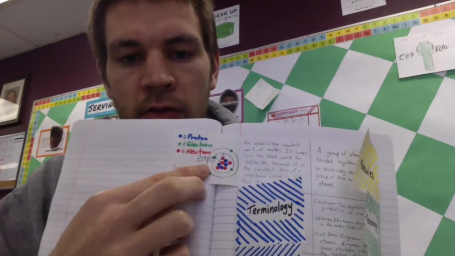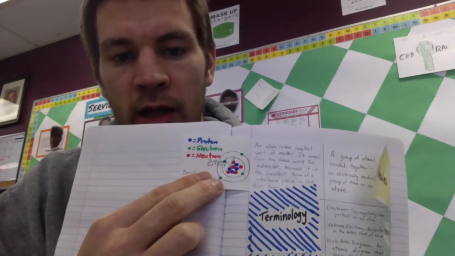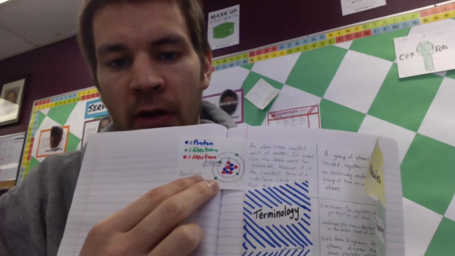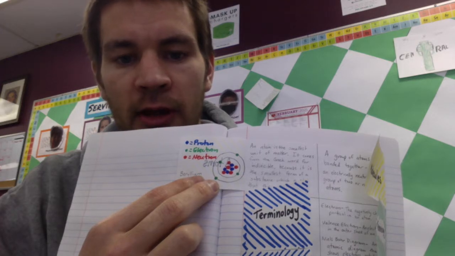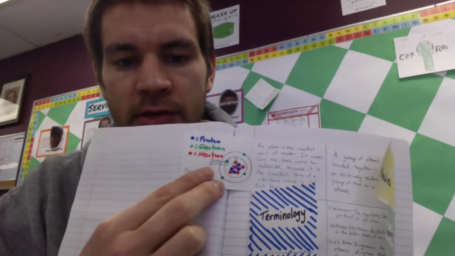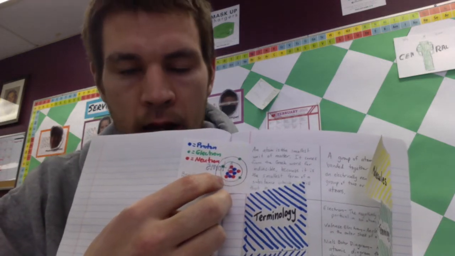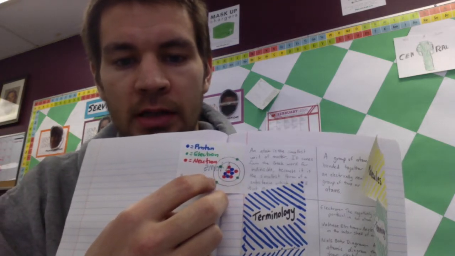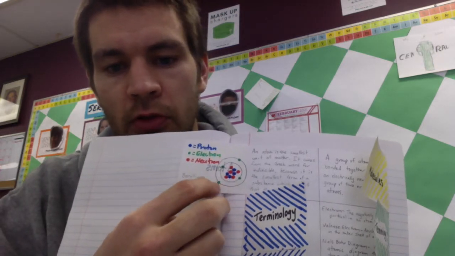So you notice in the nucleus, I have the protons and neutrons. Beryllium's interesting because in its most commonly found state, it has 4 protons, but 5 neutrons. So you'll notice in this picture that it has 5 neutrons and 4 protons. And I drew it to be electrically balanced, so it doesn't have a charge. Since it has 4 protons, it also has 4 electrons. And I even drew in the orbits.